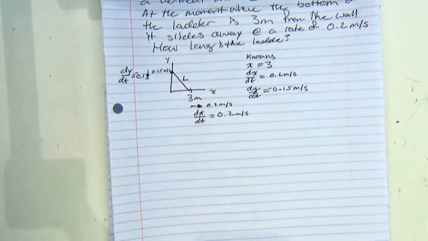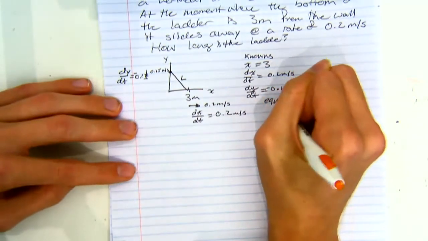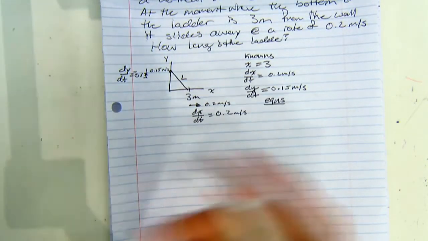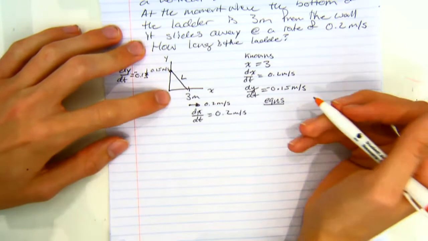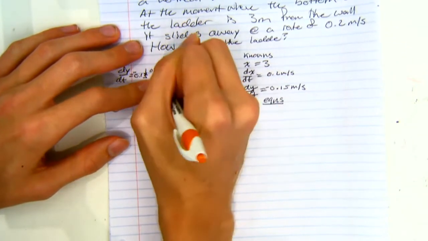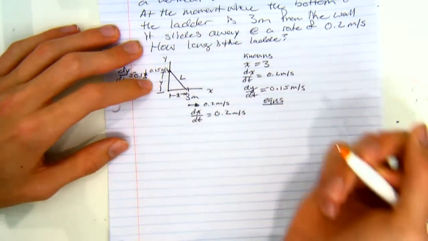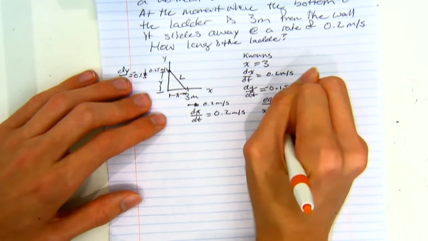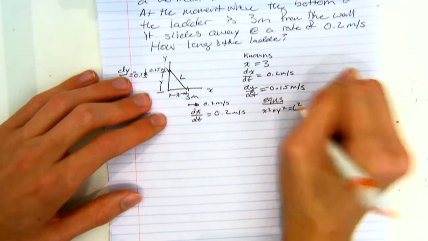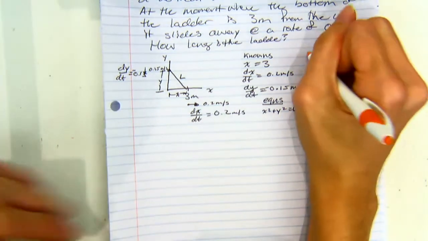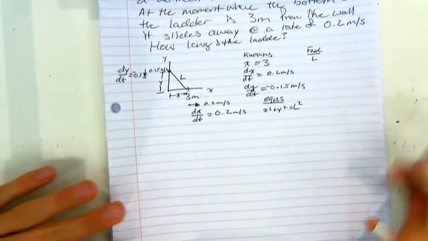We also have some equations we can use. We know an equation relating the sides of a triangle. If we define this as our x, and this is our y, we can say that x squared plus y squared equals L squared. And what we want to find is L.